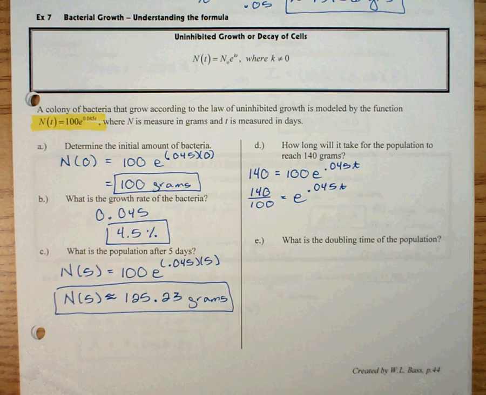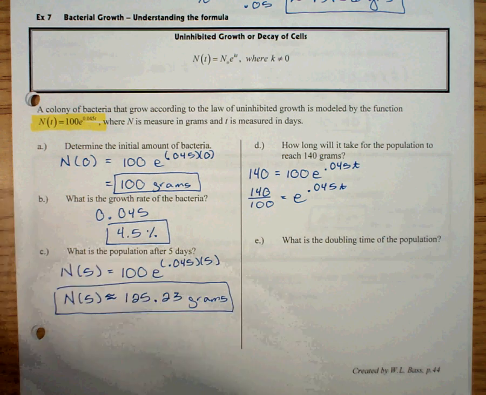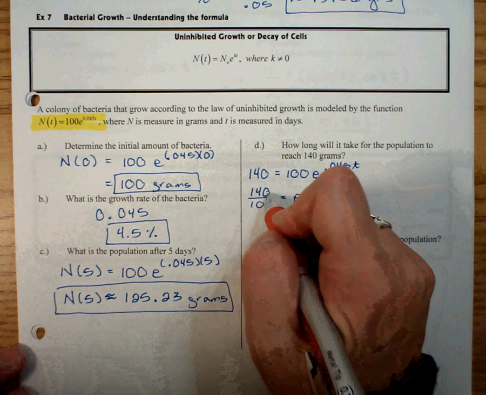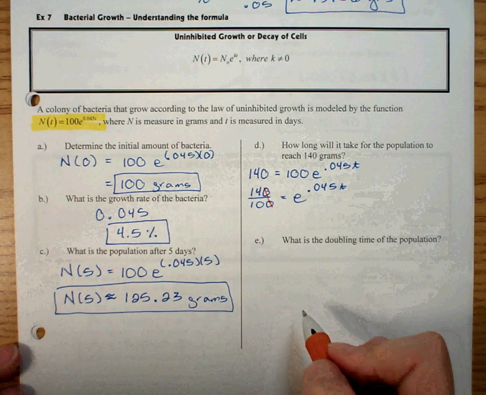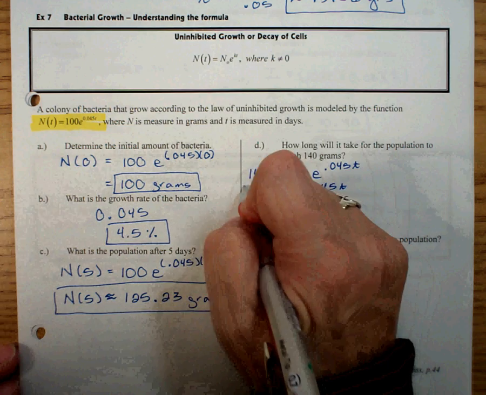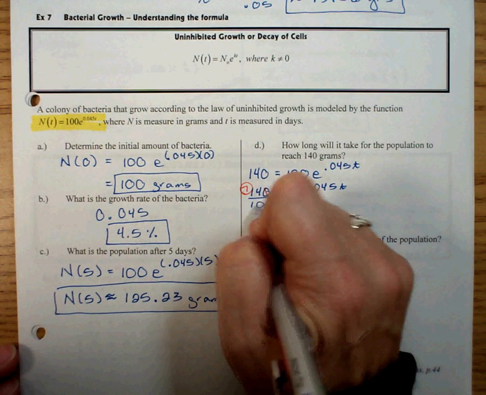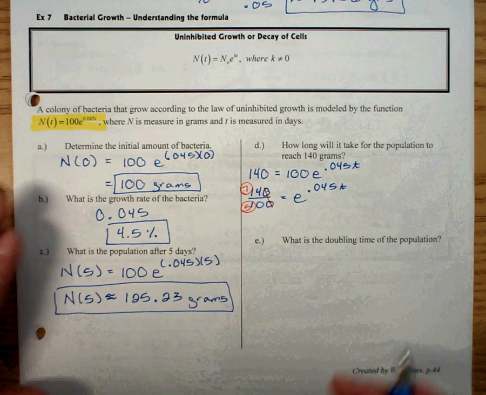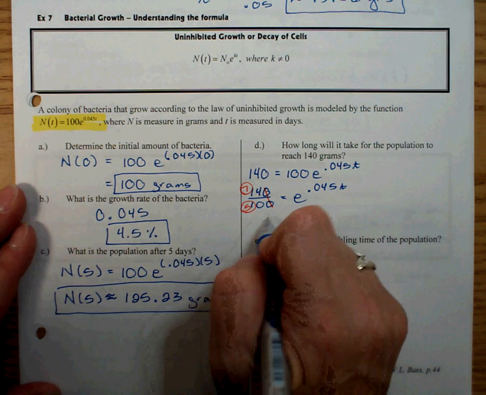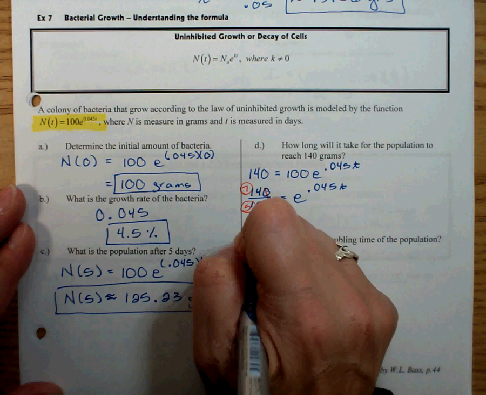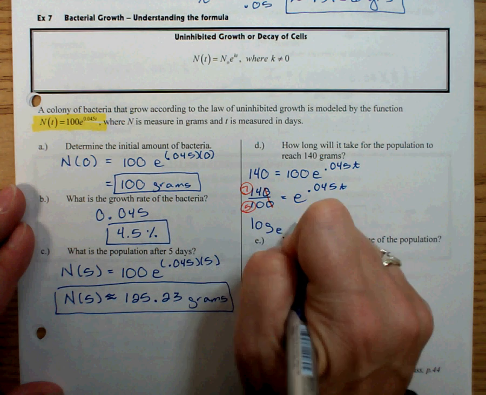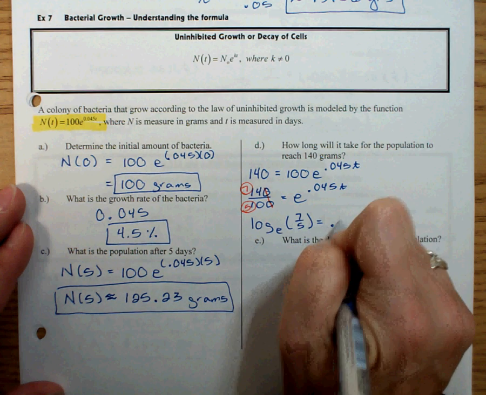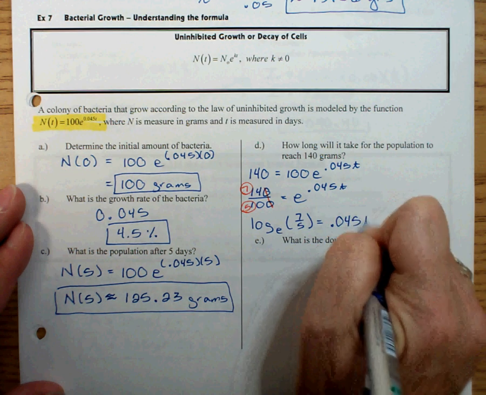Switch to my logarithmic form, and I can also reduce this fraction right here. Remember, you don't need a calculator. Those zeros would cancel. 14 is divisible by 2. 10 is divisible by 2. So I can easily get that simple fraction. So I get log base e of 7/5 equals 0.045t.